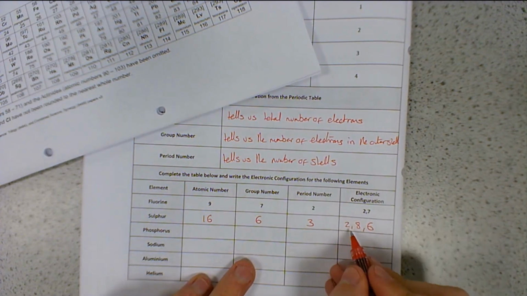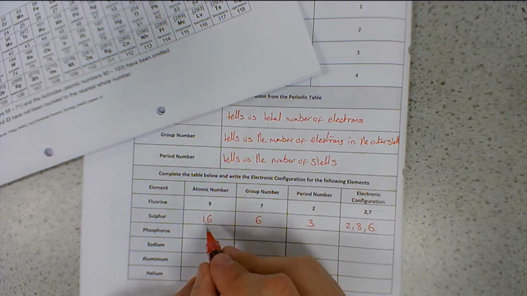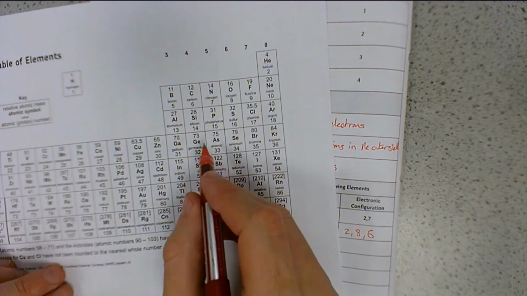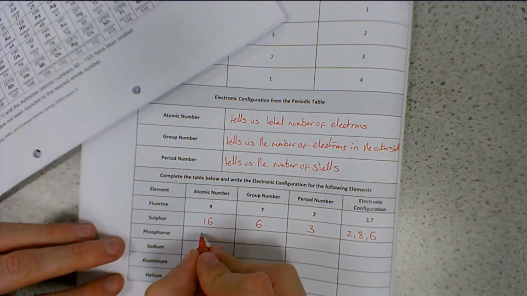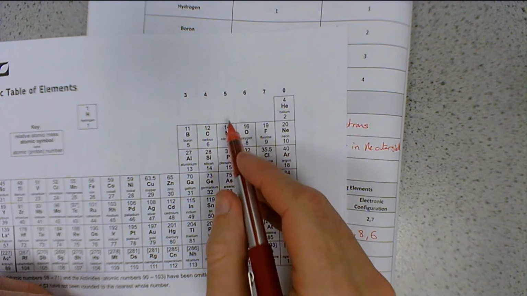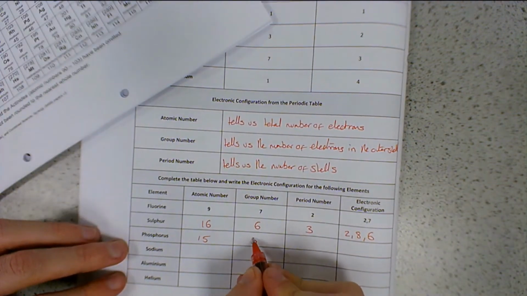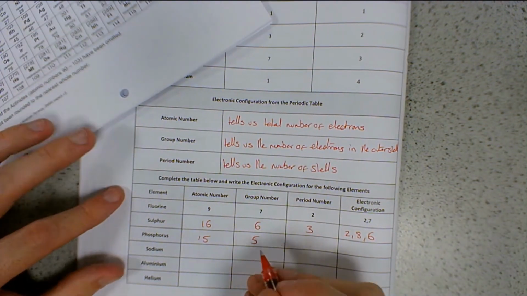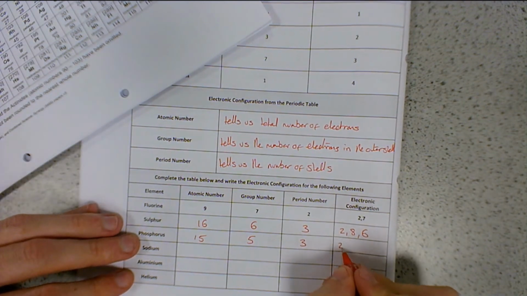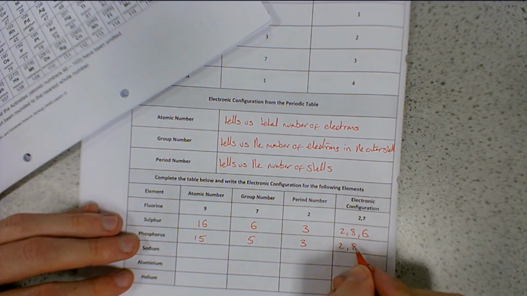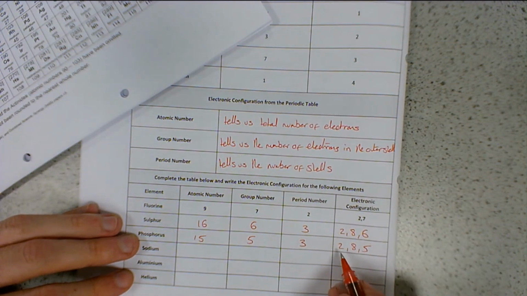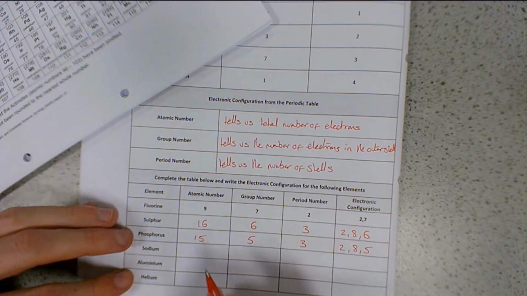Double check that that all adds up. 2 plus 8 is 10, plus 6 is 16. The next one is phosphorus, atomic number 15. So we know it's going to have 15 electrons. It is in group 5, so it's going to have 5 electrons in the outer shell, and it is also in period 3, so it's going to have 3 shells. So again, the first shell will be 2, the second shell will be 8, and the third shell will have 5. Check that that all adds up. 2 plus 8 is 10, plus 5 is 15.